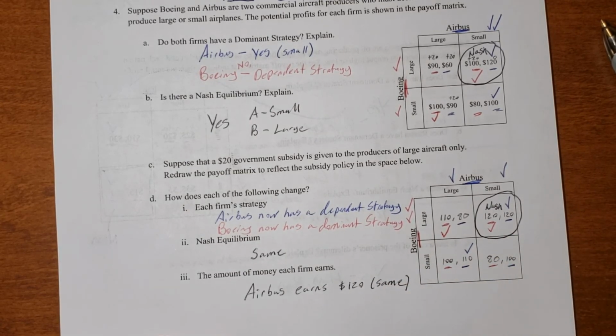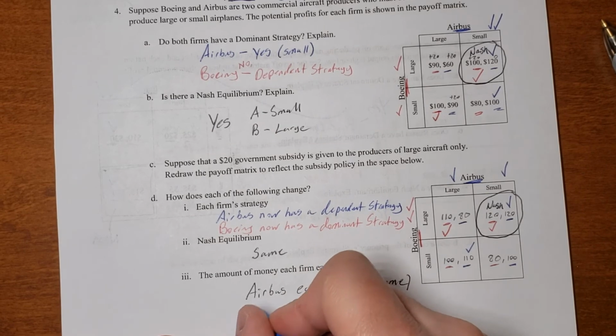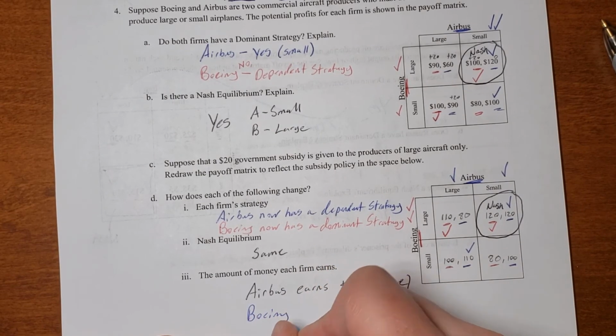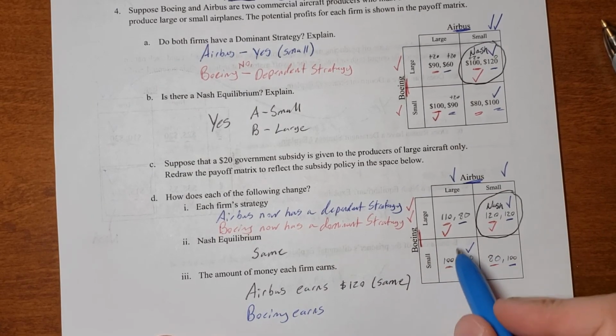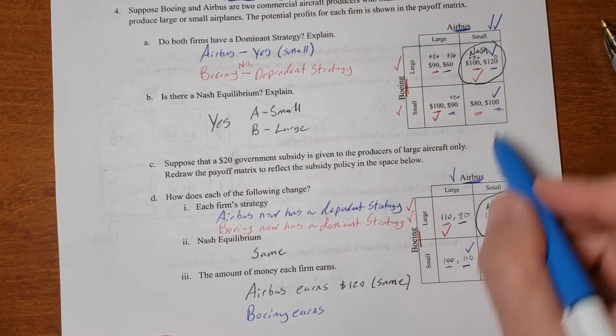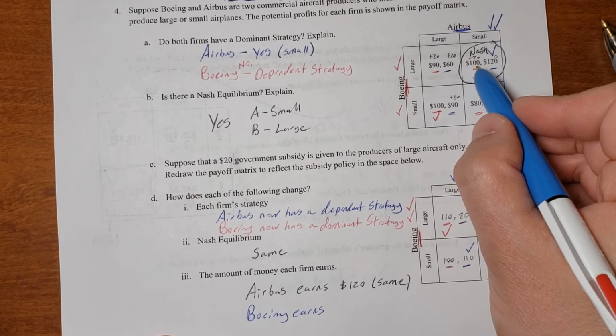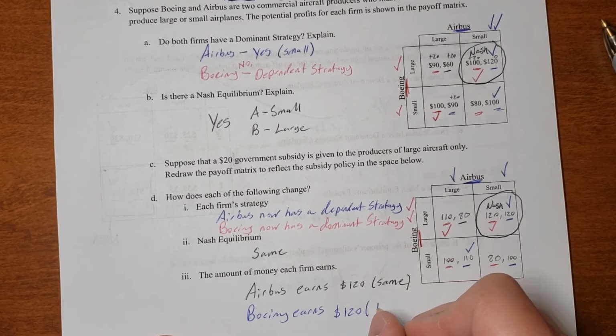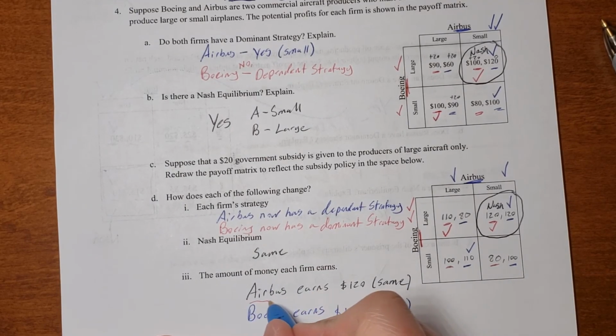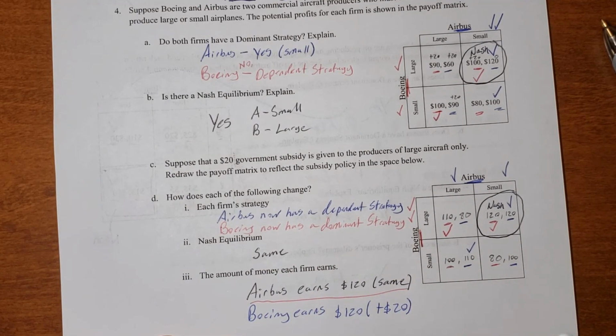But Boeing, I'll switch colors here. Boeing is going to earn, instead of earning the $100 that they earned before, Boeing is now going to earn 120, which is an additional $20. Just underline that because that's for Airbus. So that's how you solve game theory problems.